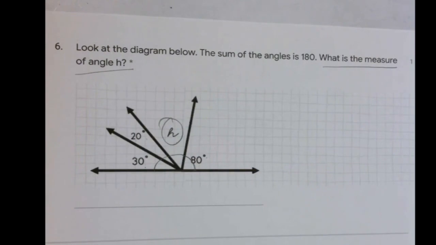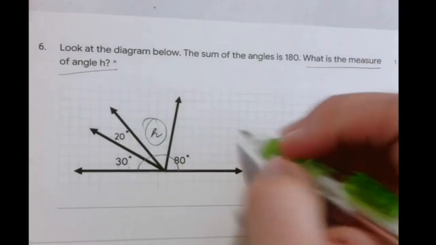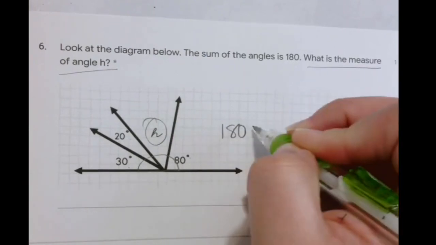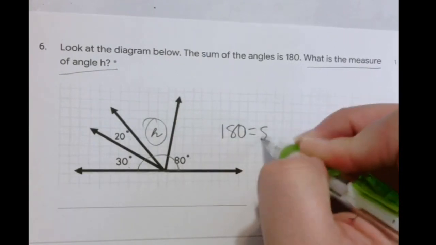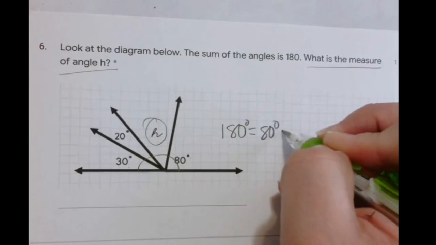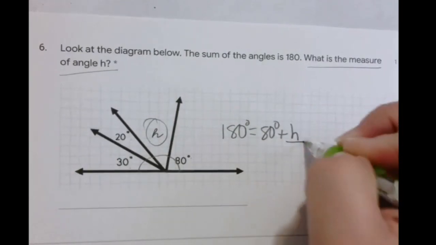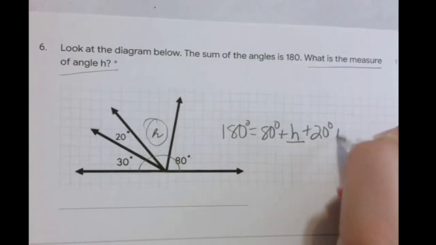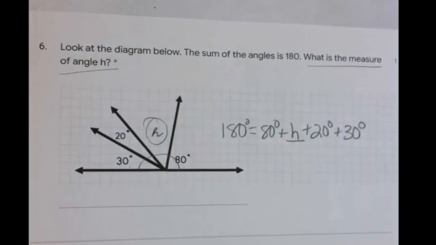Okay, so we know that if we add 80 plus H plus 20 plus 30, we'll get 180 degrees. But how does that help us find angle H? So let's write that equation out because we know it'll work. So 180 equals 80 degrees plus H plus 20 degrees plus 30 degrees.